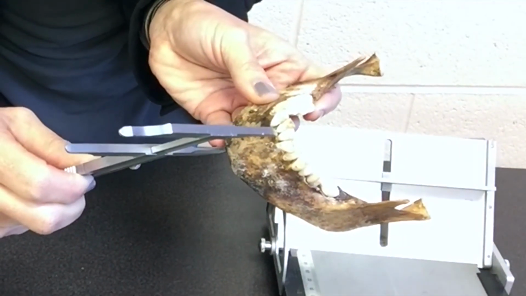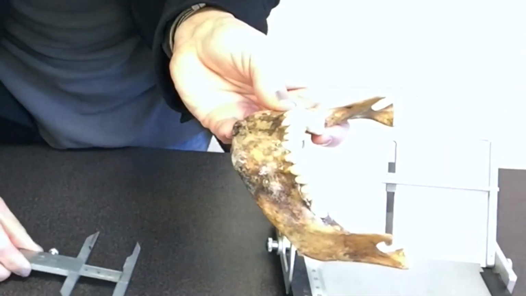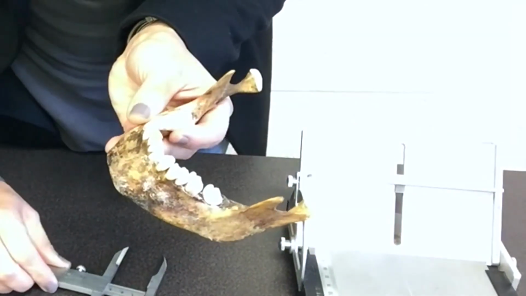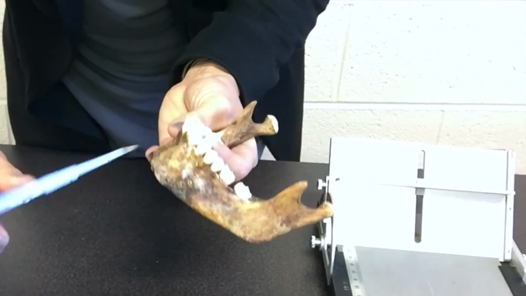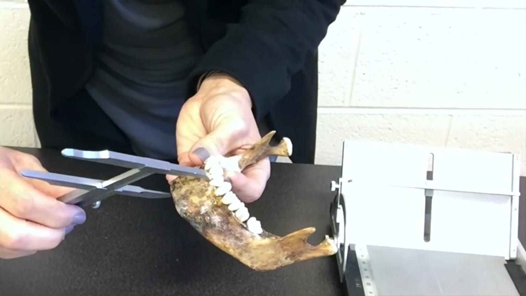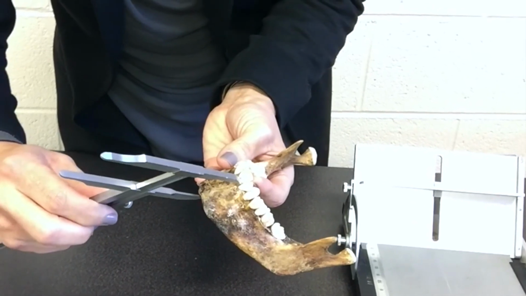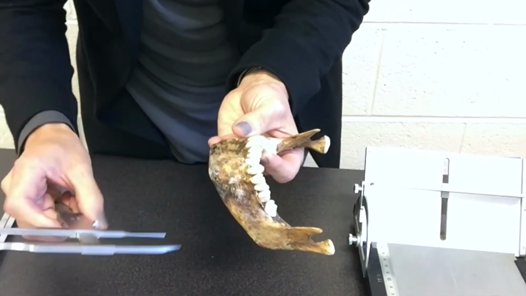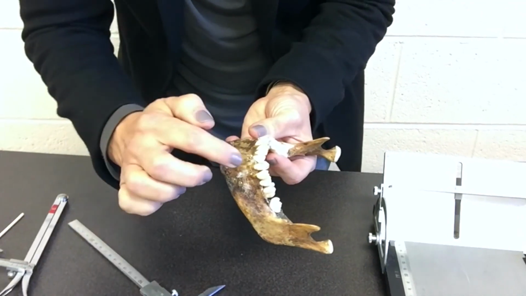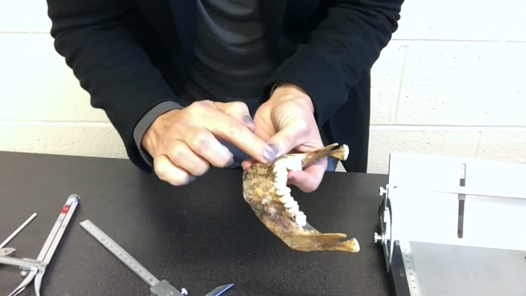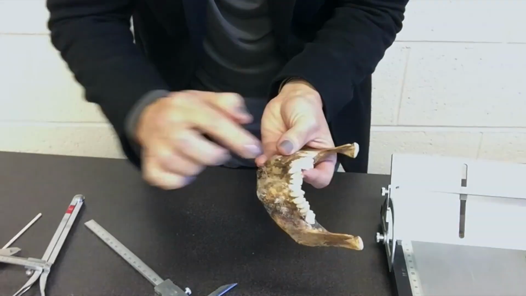Now, if the alveolar border between the central incisors is damaged, you can use the same position, approximated between the lateral incisors. If you do this, just make sure that you indicate it on the recording form. And if there is significant resorption of the alveolar process, then this measurement shouldn't be recorded.